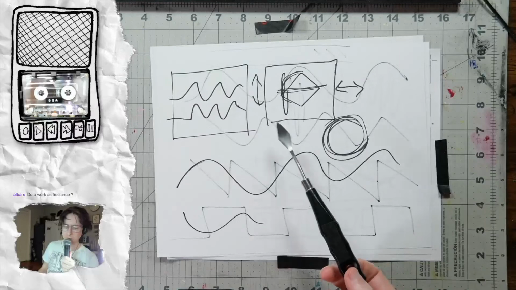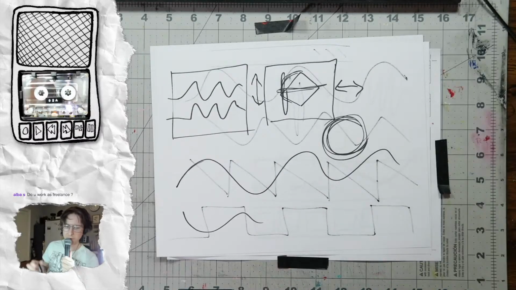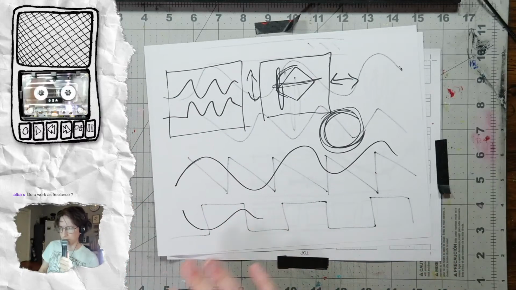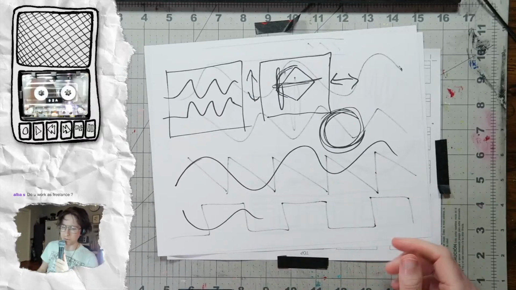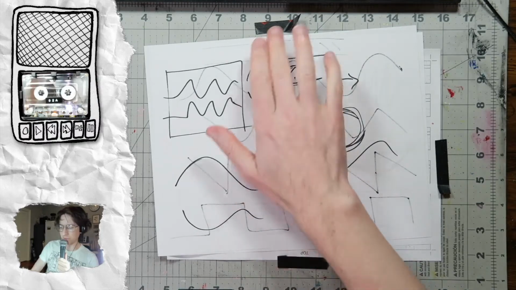I do freelance. It's a mix of work. I like it and dislike it. There's good and bad things about any sort of job. But I like having the freedom to do whatever and pursue things and then figure out what real applications it has sort of after the fact.